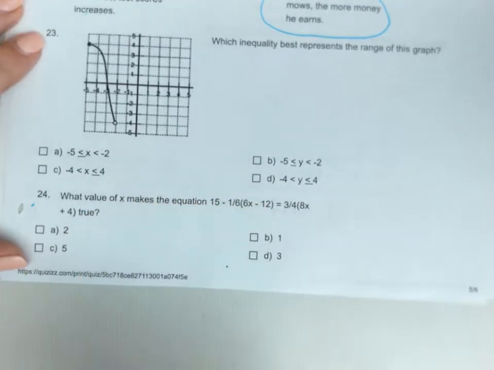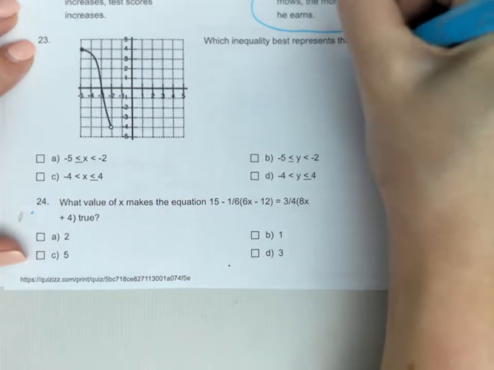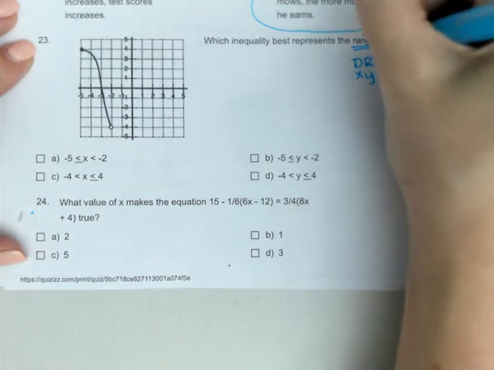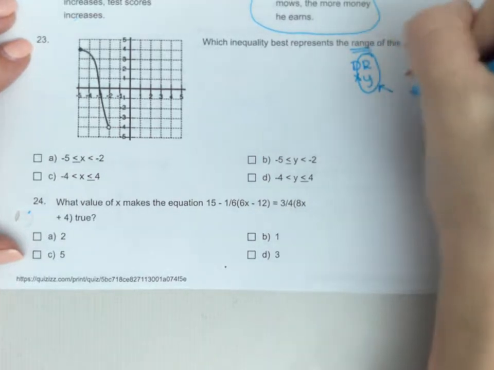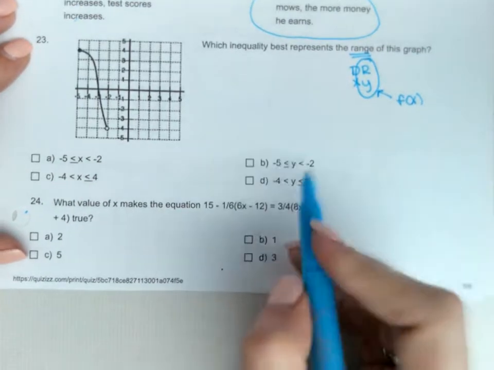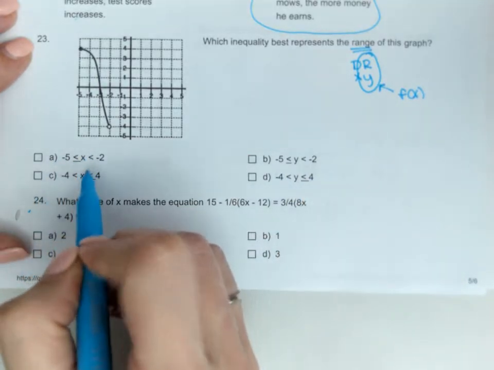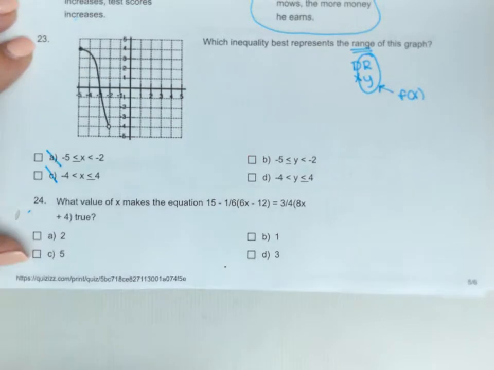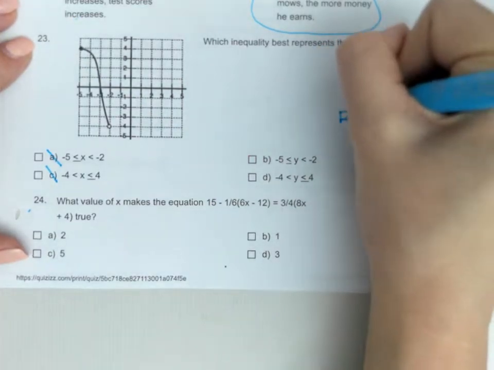23 covers what we did up top. What is the range of the graph? So because we have the doctor and his name is XY, we know we are looking for y's. And remember, another name for y is f of x. So if we had seen f of x in here, that would have been fine. But these are just normal x, so you know it can't be A or C. And then we also have robot.